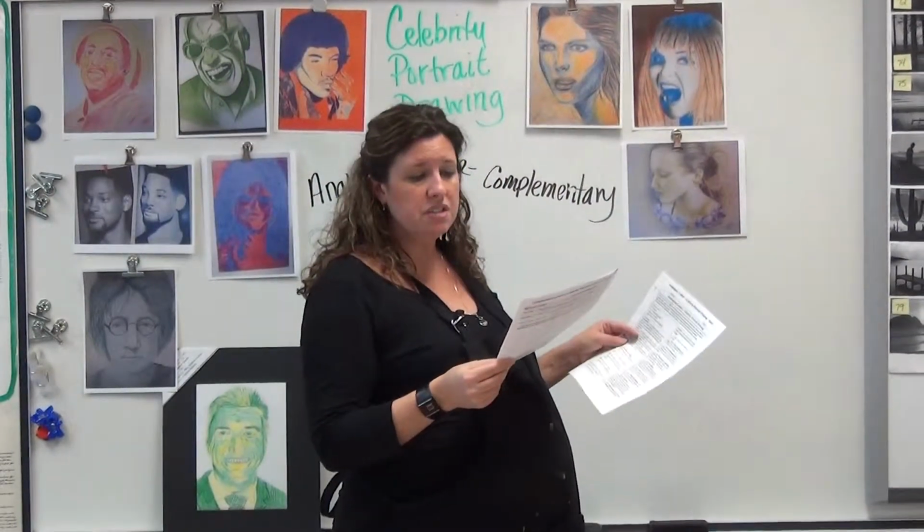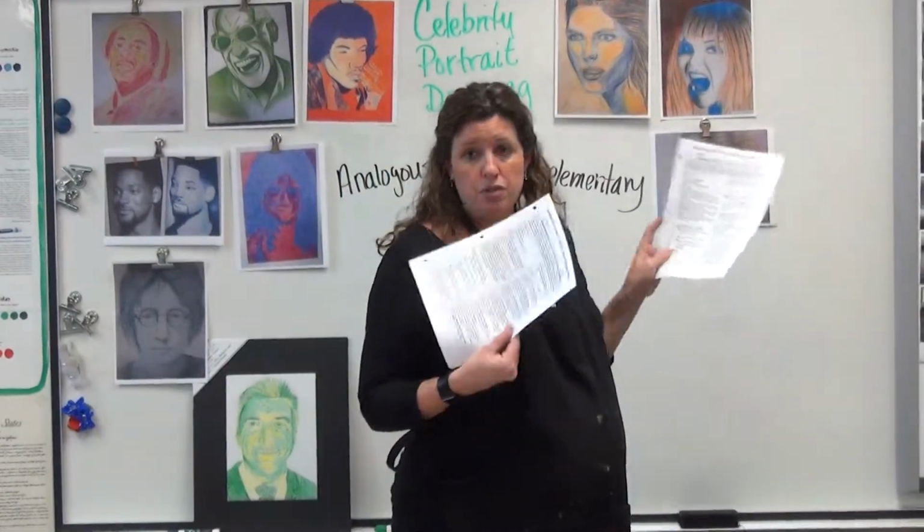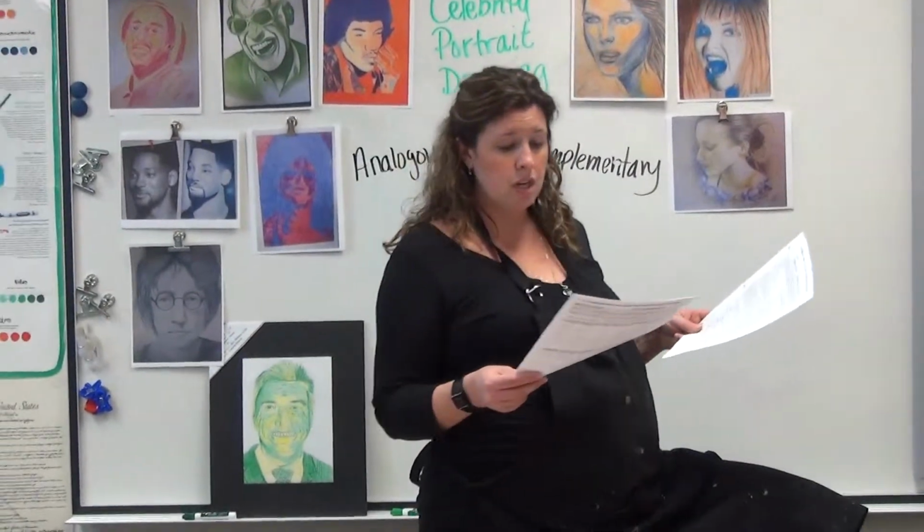So, a realistic portrait drawing of a black and white photograph of a celebrity using colored pencils, correct facial feature placement, and values. Whichever color scheme you're using, that's the same objective, just making sure you're using those colors.